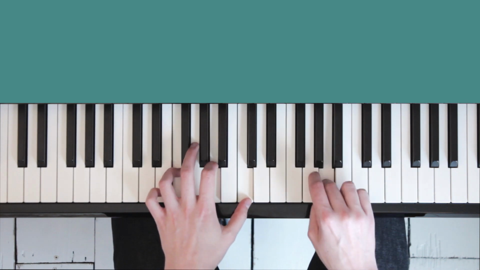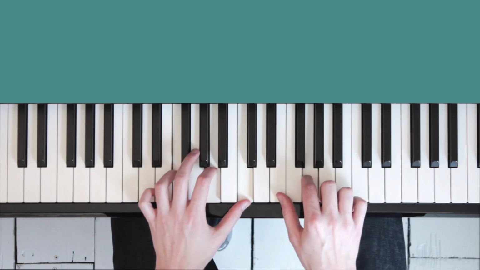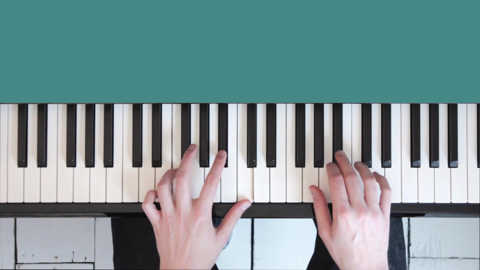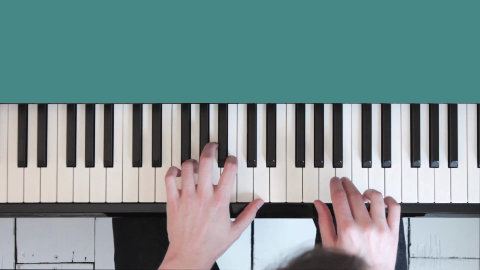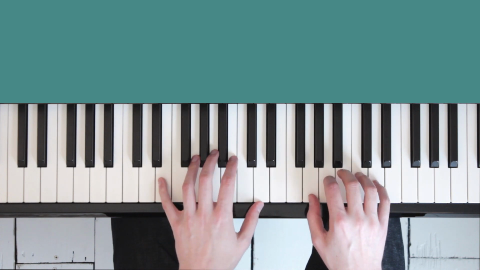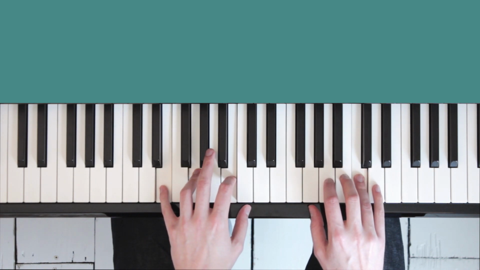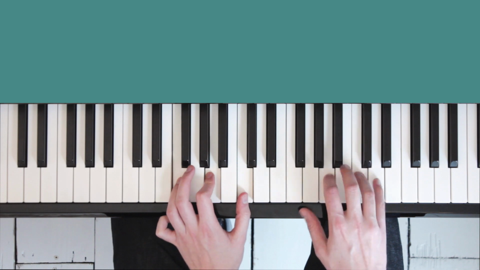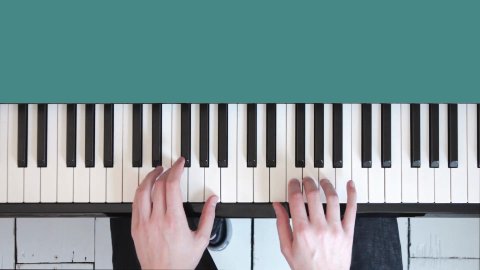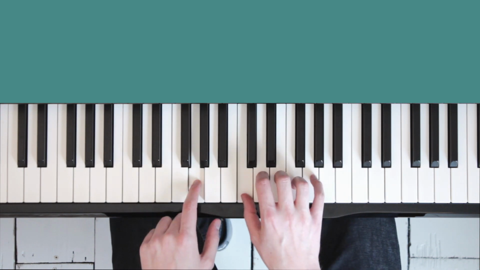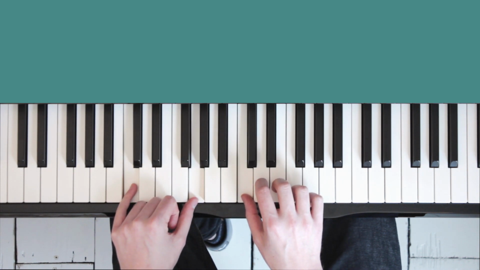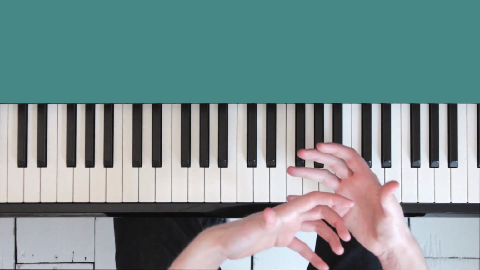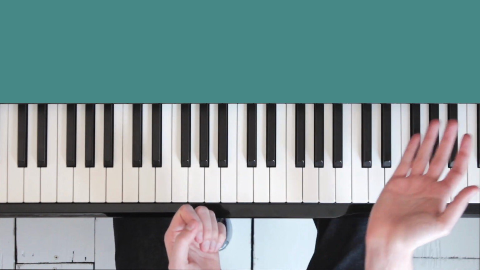So for example, if we're in F major, if we suddenly move to G major, and then to C, we create a kind of interesting shifting of gravity moving to different places.